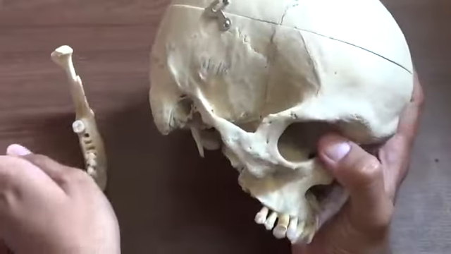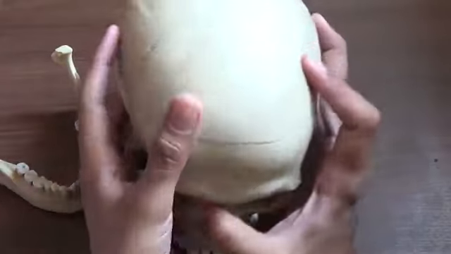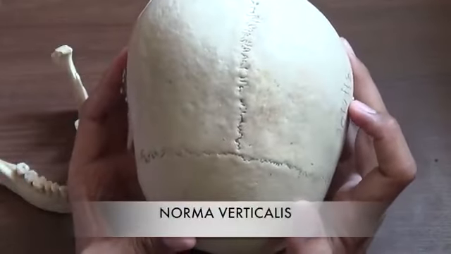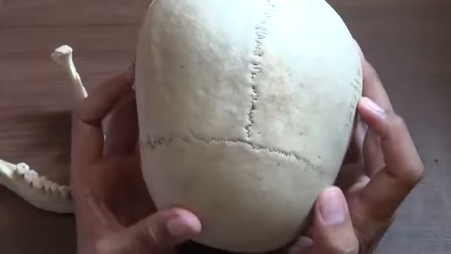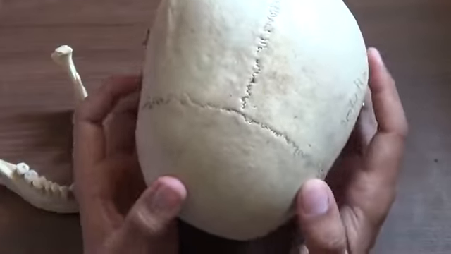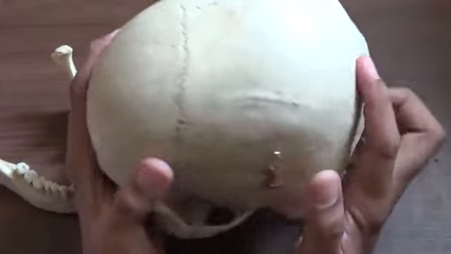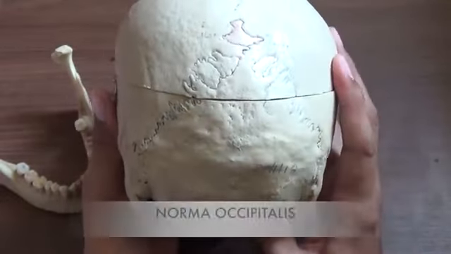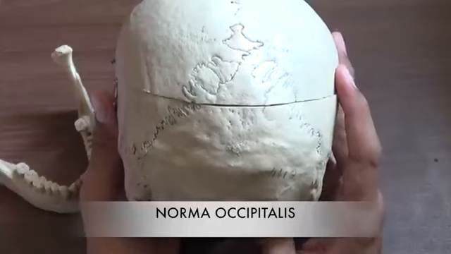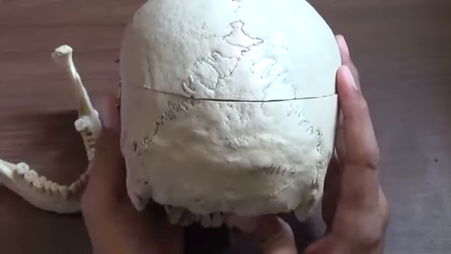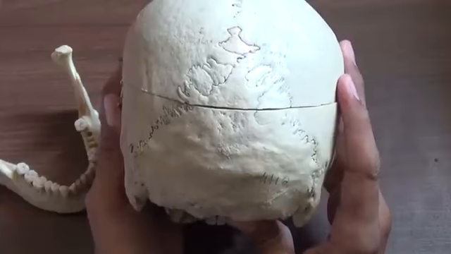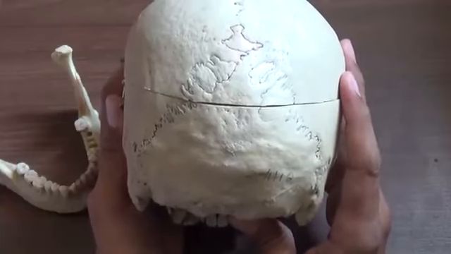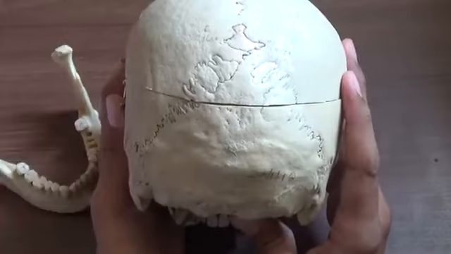Now, if we see the skull from above, that is termed as norma verticalis, right? So the bones and the features we'll see in the norma verticalis, that will be the superior view. Similarly, if we see the skull from behind, this is termed as norma occipitalis, just because mainly the occipital bone is seen. It is the posterior aspect of the skull and the bones contributing to it and the features.